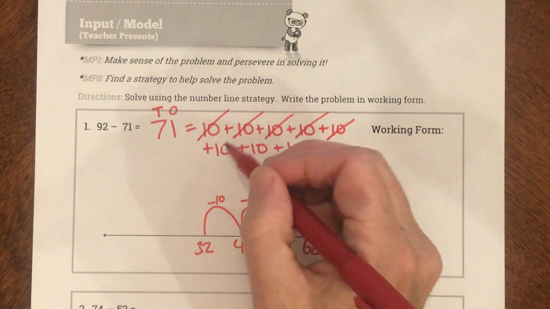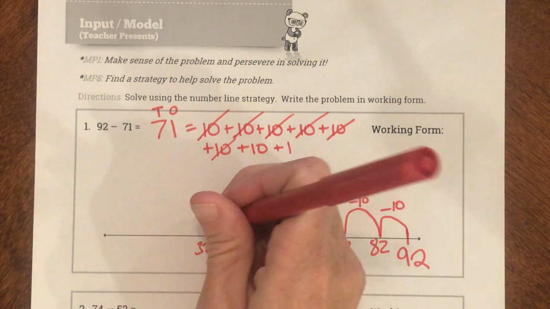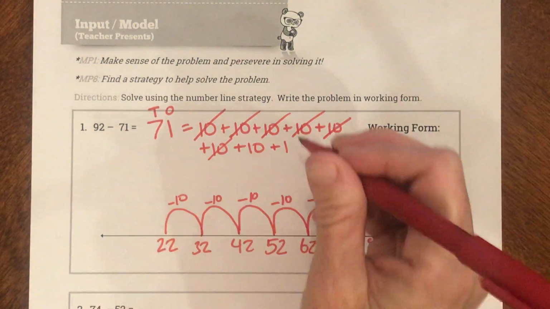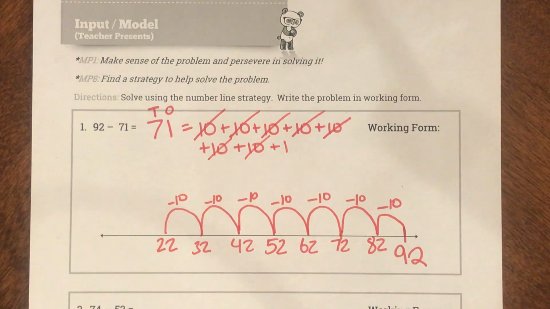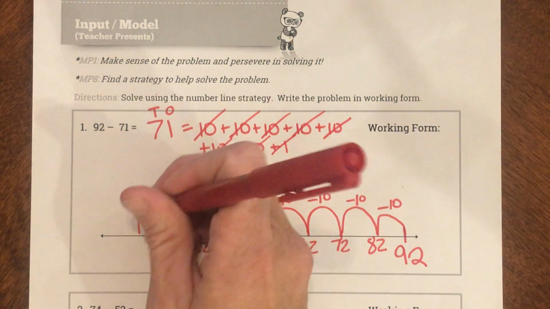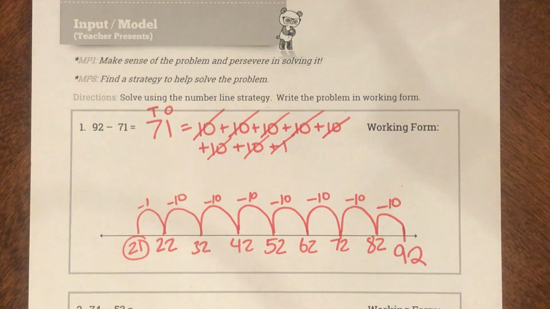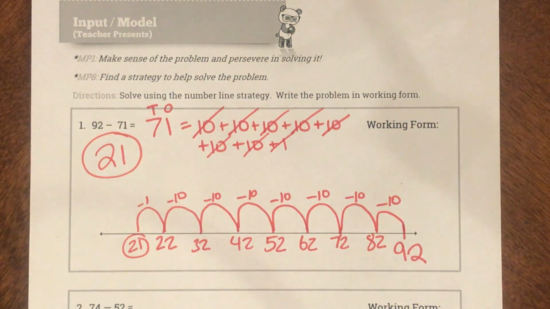And how many have I done so far? Let me check. 1, 2, 3, 4, 5, 6. So I need one more. 32 subtract 10 is 22. So I've subtracted all 7 tens. Now I have 1 one. So 22 subtract 1 is 21. So my difference is 21.